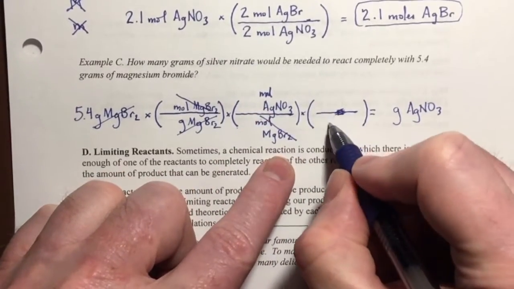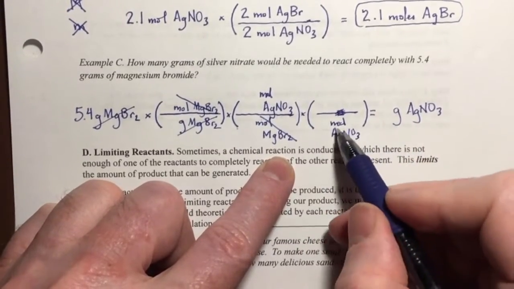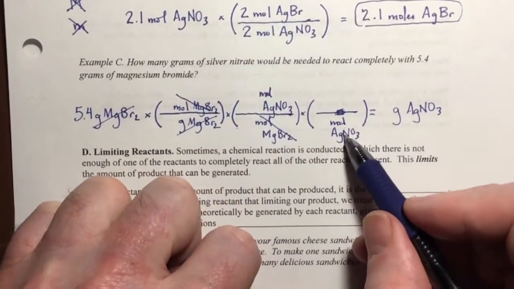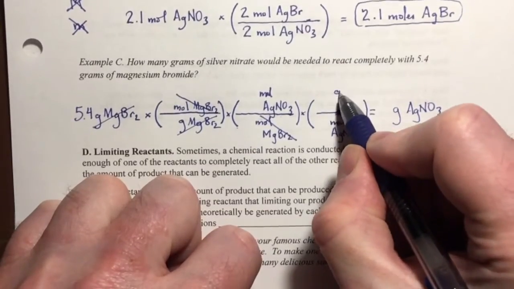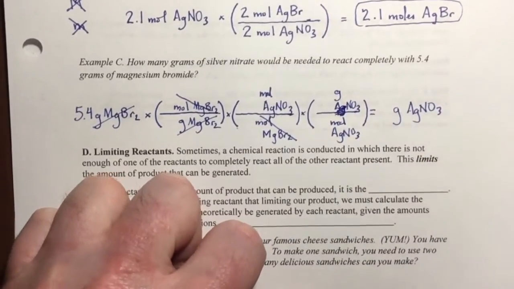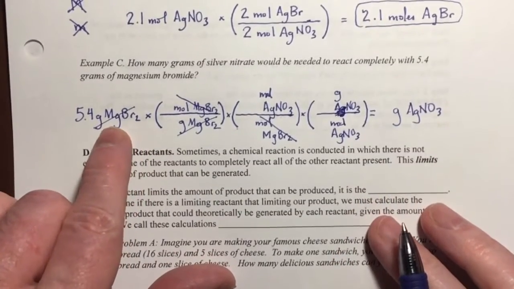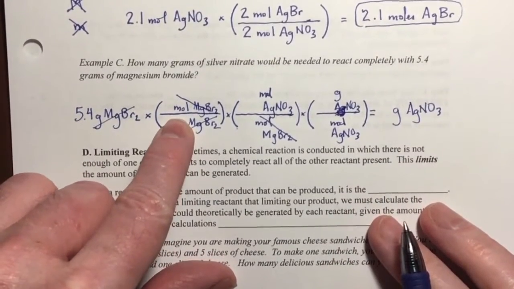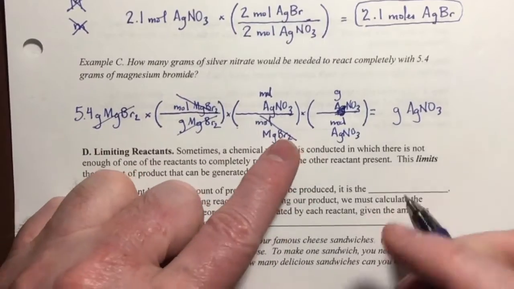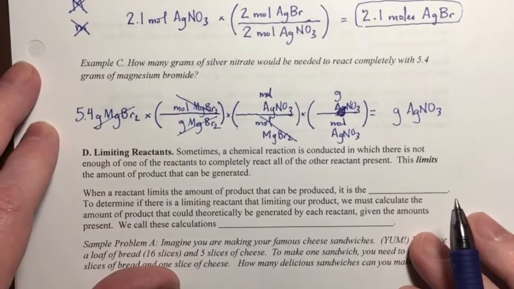And moles of silver nitrate must be in the denominator here so I can cancel it out with it there. And I'm going to convert moles of silver nitrate to grams of silver nitrate. Okay, so notice again what I've done. I've converted from grams of a substance to moles of that substance. Then moles of that substance to moles of a different substance. And then finally, moles of that final substance to grams of that final substance so that I'm done.